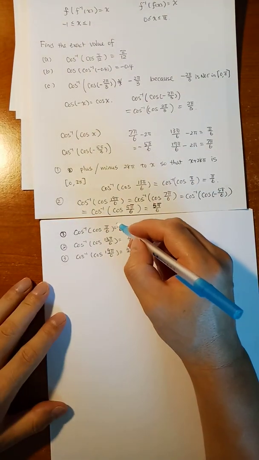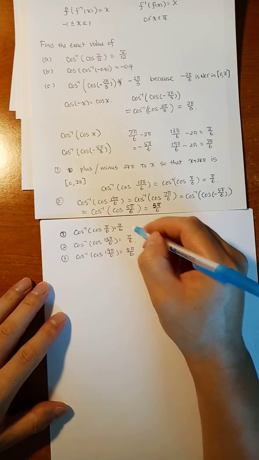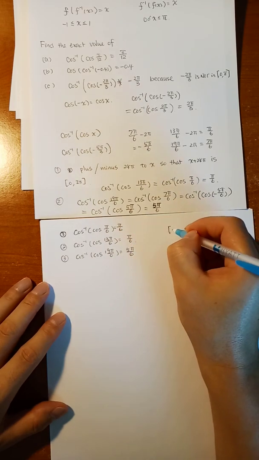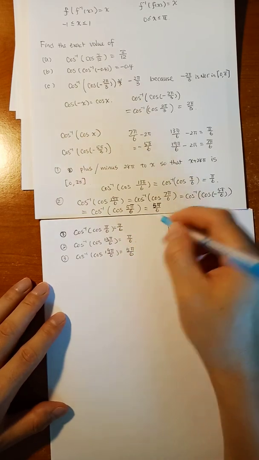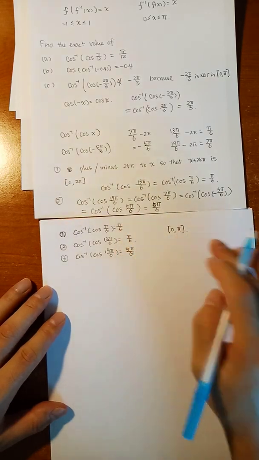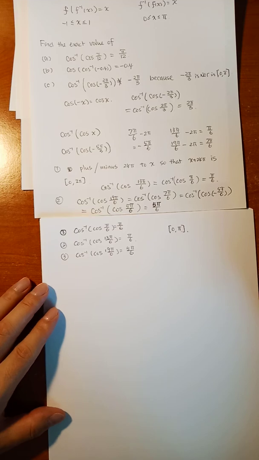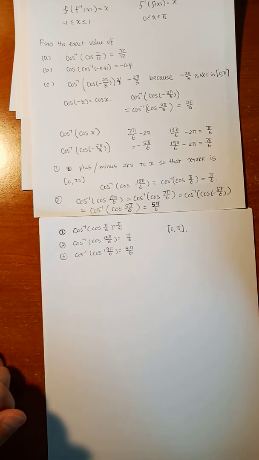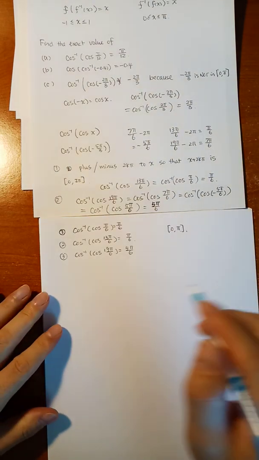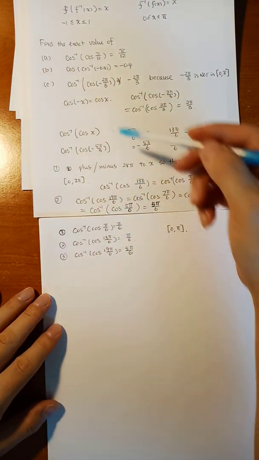The important thing is that the output should be in 0 to pi. You cannot have some angle outside 0 to pi. That's not in the range of cosine inverse. Okay? And this is a discussion. Okay, C, D.